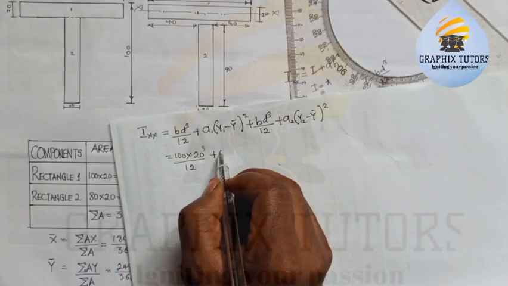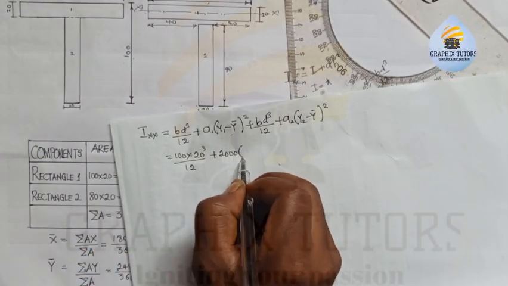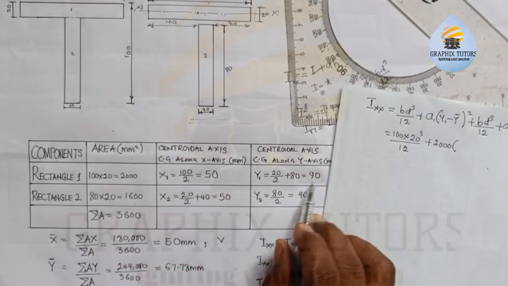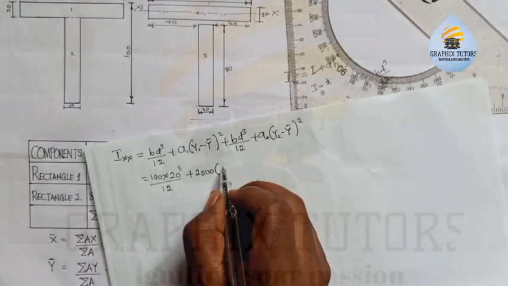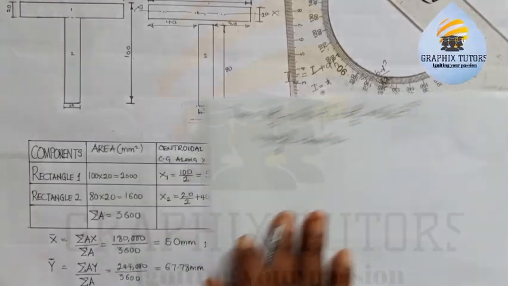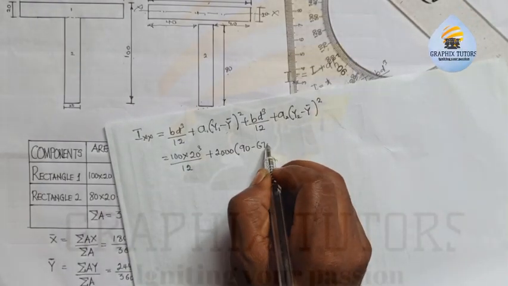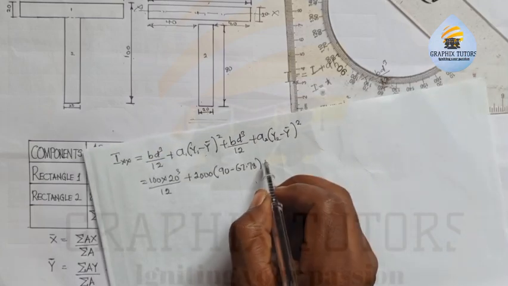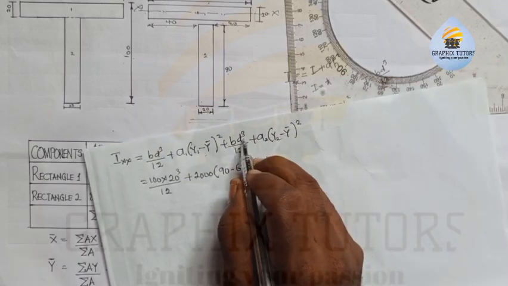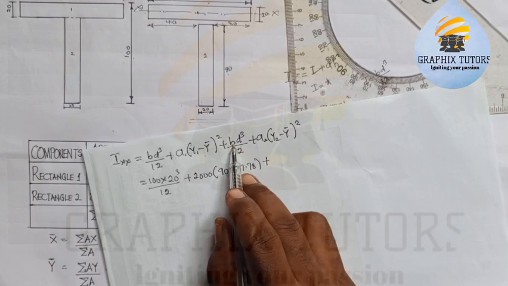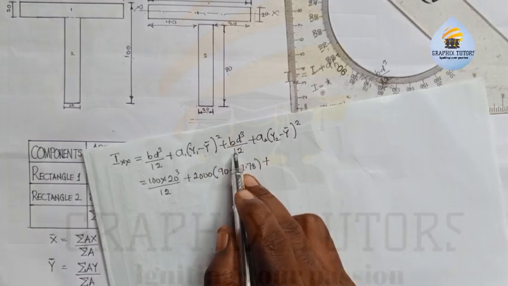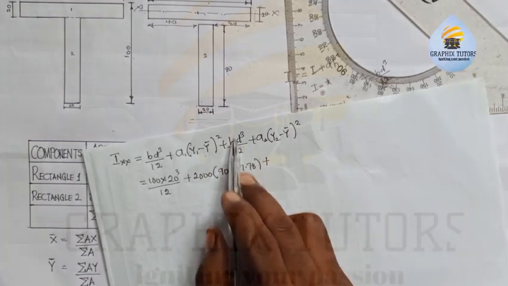So I place it there, 2000 into bracket y1, which is 90, minus y bar, that is 67.78, close the bracket, plus BD cube. Now we're dealing with the same figure 1, right?